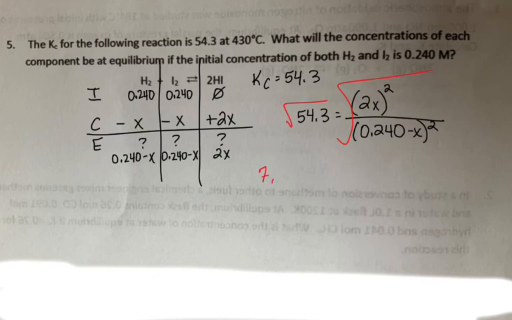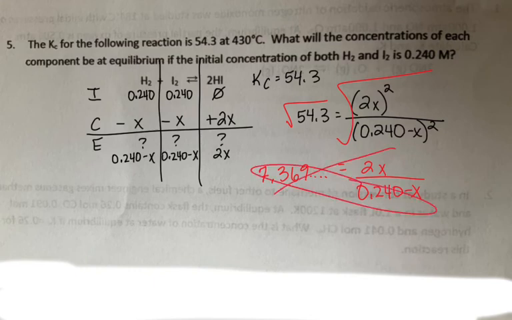When I do that, I get 7.36, some numbers, equals 2X over 0.24 minus X. It just gets rid of the square. From this point, I do exactly what I did before. Cross multiply, like I did on the previous problem. And now when I punch this into my calculator, I'm not entering 7.369 times 0.24. I've got the number still in my calculator, 7.368853371.